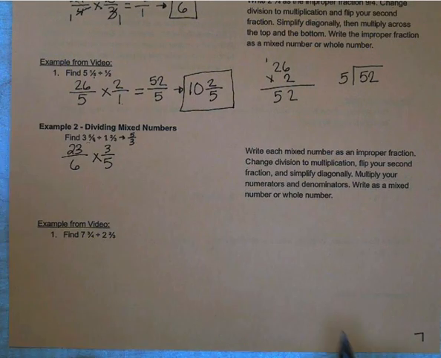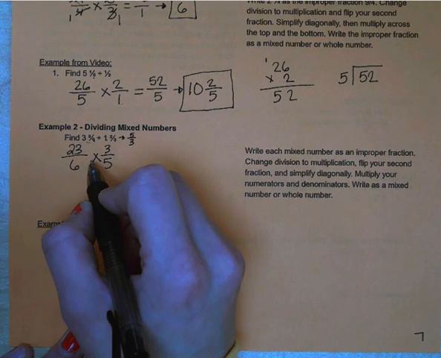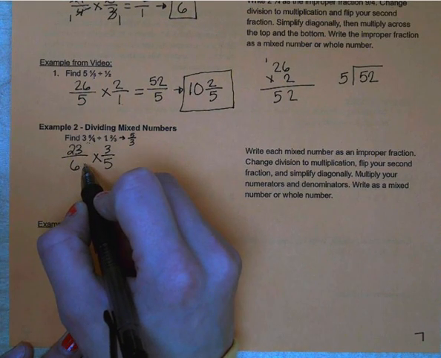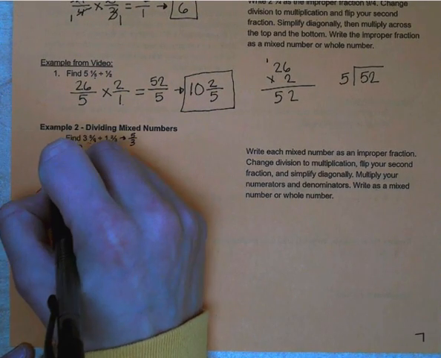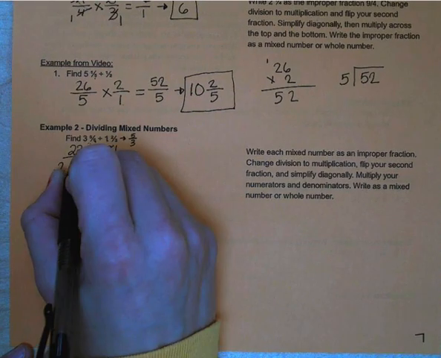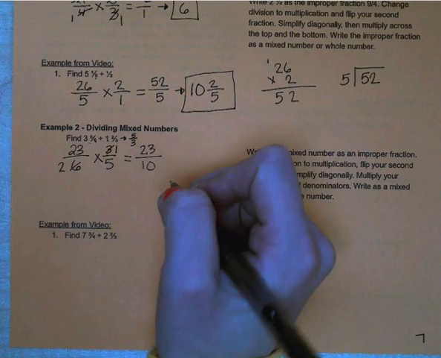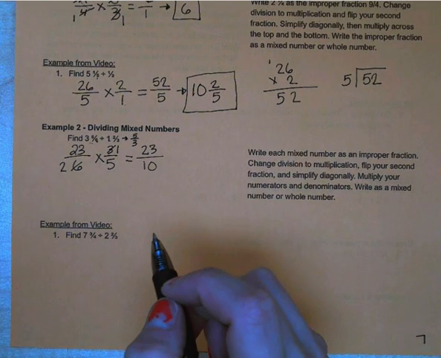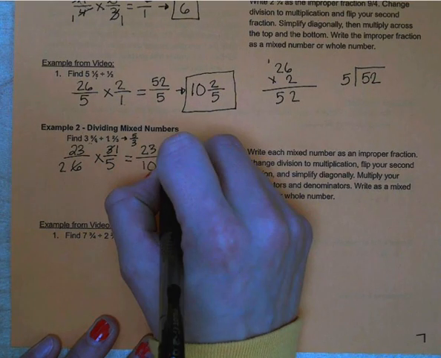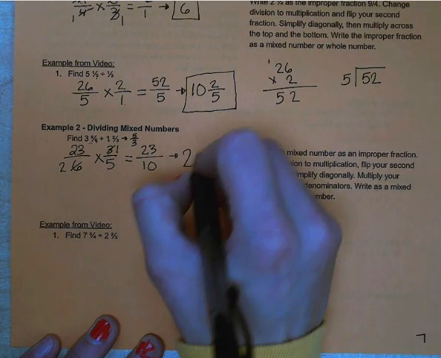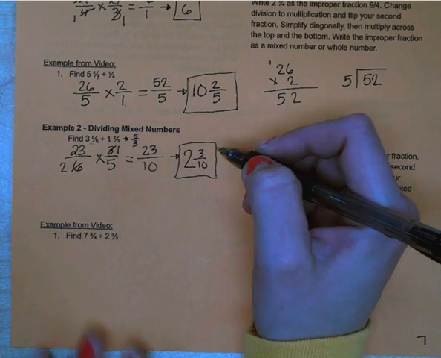So we can change it to 3/5. Simplify diagonally. 23 and 5 do not have any common factors, so we cannot simplify those. If we look at 6 and 3, we can simplify that. Divide them both by 3. 3 divided by 3 is 1. 6 divided by 3 is 2. Multiply straight across. 23 times 1 is 23. 2 times 5 is 10. And our very last step is to write it as a mixed number so that we have it in lowest terms. 10 goes into 23 twice. So I have 2 wholes and 3 out of 10 left over. Final answer would be 2 3/10.